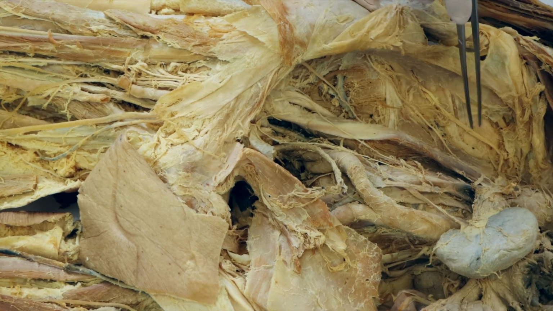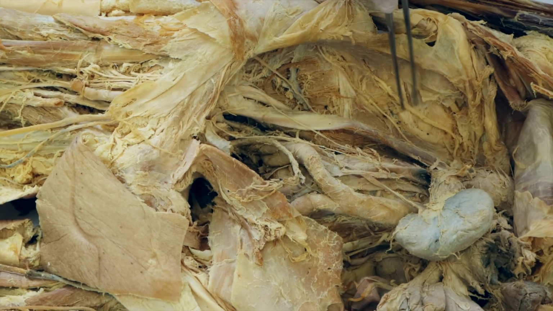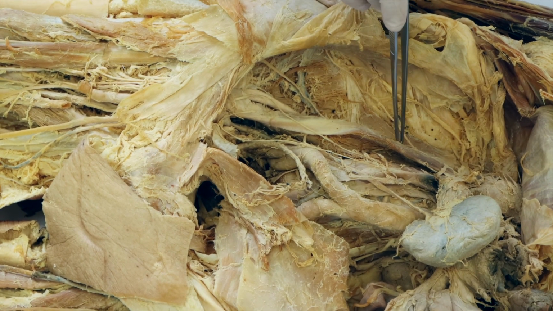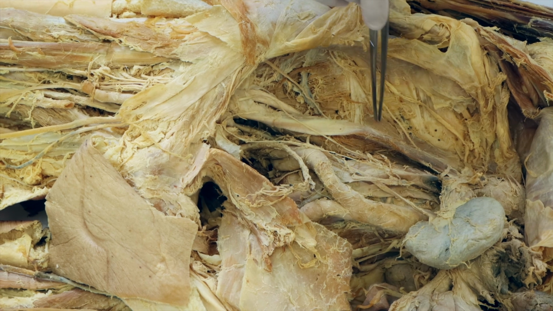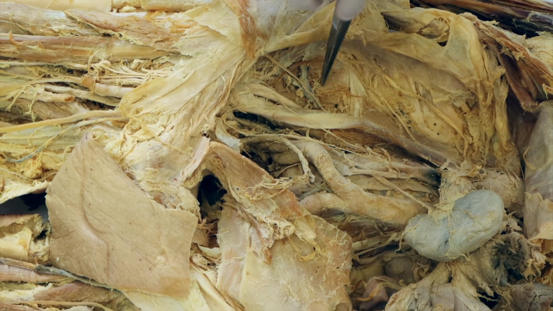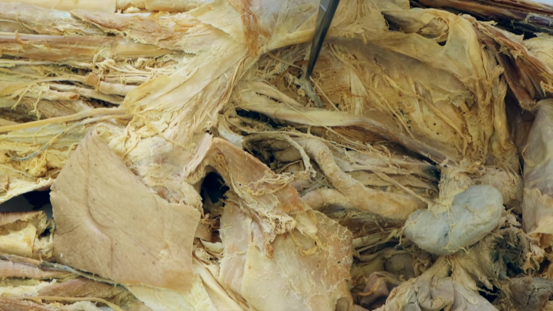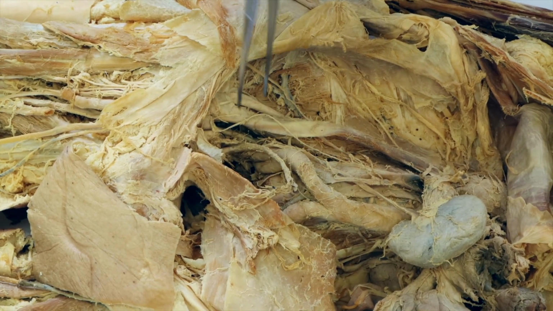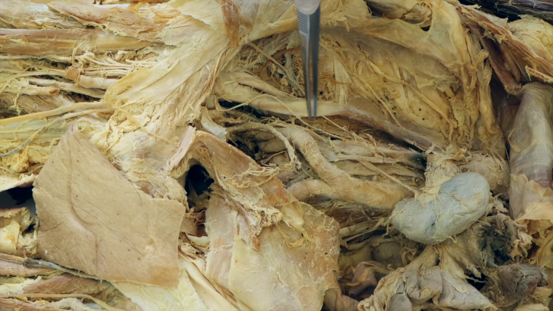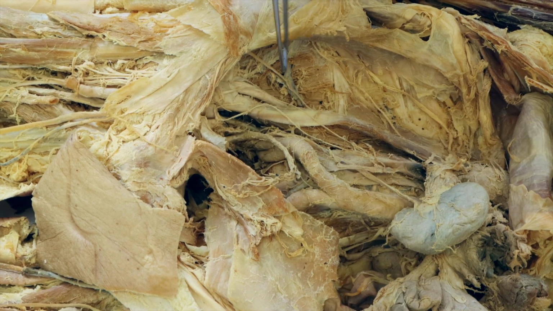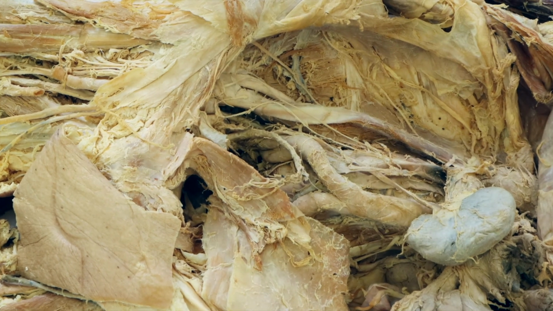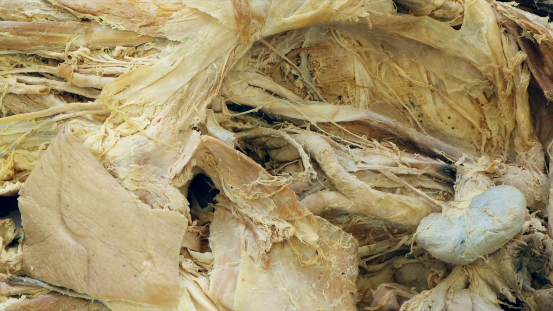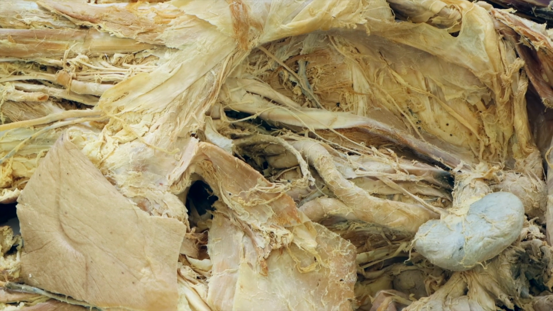So once more, the iliohypogastric and ilioinguinal are lateral to the psoas major. They are going above the iliac crest. On the surface of the iliacus is the lateral cutaneous nerve of the thigh, and on the anterior surface of the psoas major is the genitofemoral nerve. You can find it. And then we are reaching the very important nerve, which is called the femoral nerve.